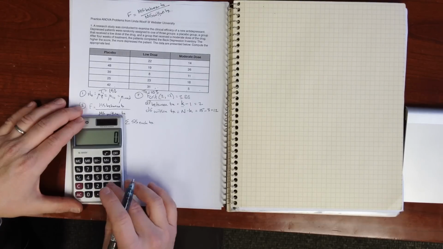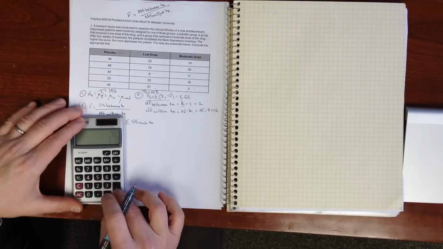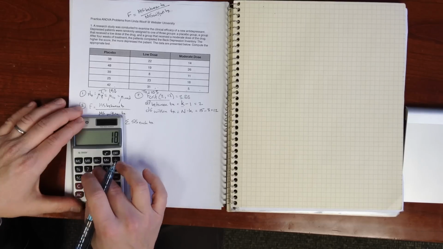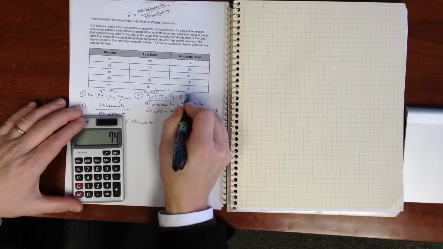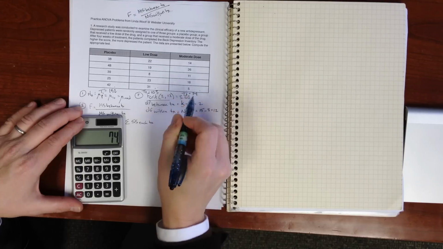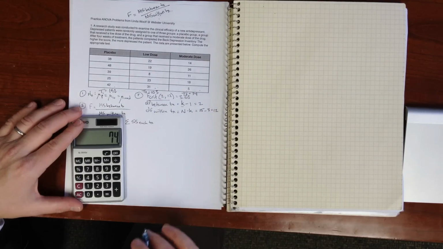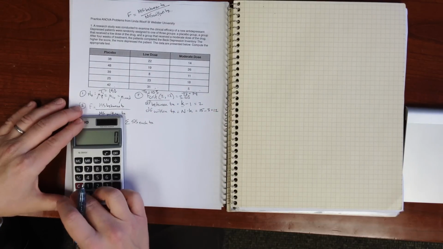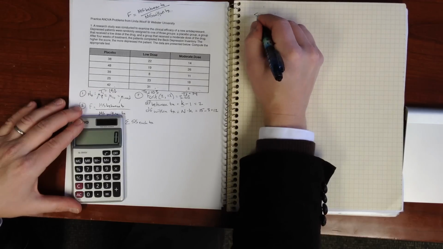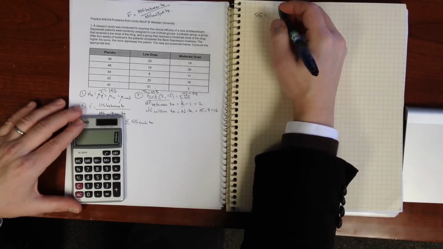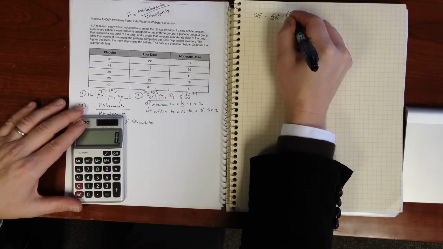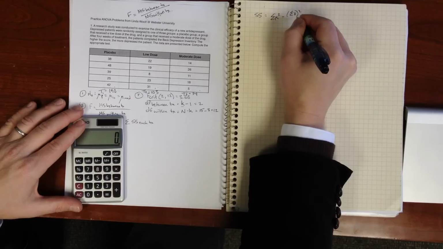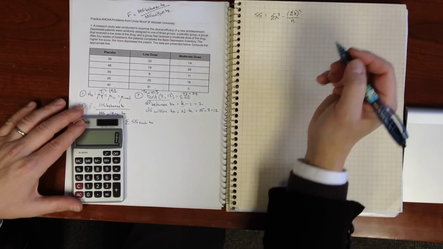For the moderate dose group, it's 14, 26, 11, 18, and 5. And the T here for the third group is 74. That's going to come in handy when we do these sums of squares. Because the sum of squares for any distribution is equal to the sum of the squared scores minus the square of the sum of the scores divided by the number of scores.